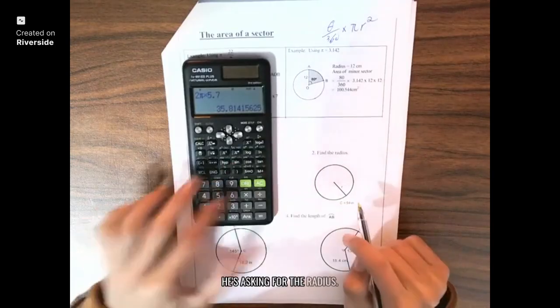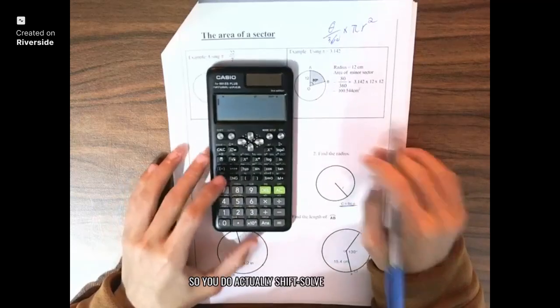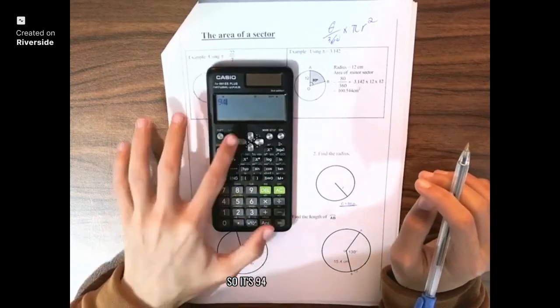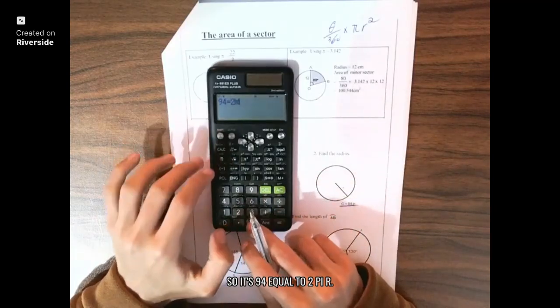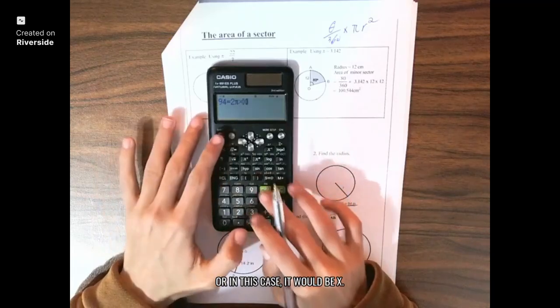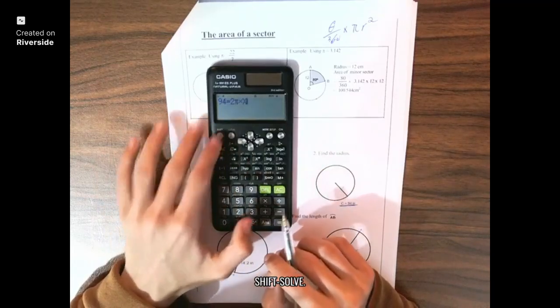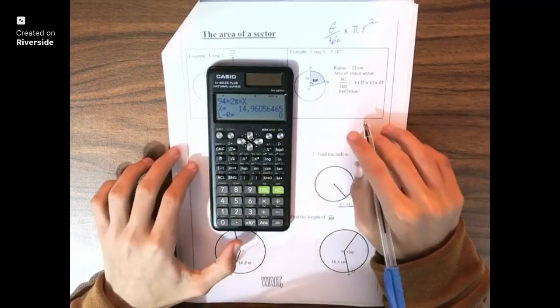He's asking for the radius. He gave us already the circumference, so you do actually shift solve over here. So it's 94 equal 2 pi r, or in this case it would be x. Let's shift solve. It is, wait, no.